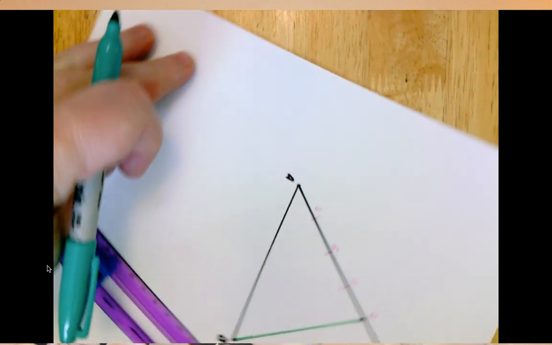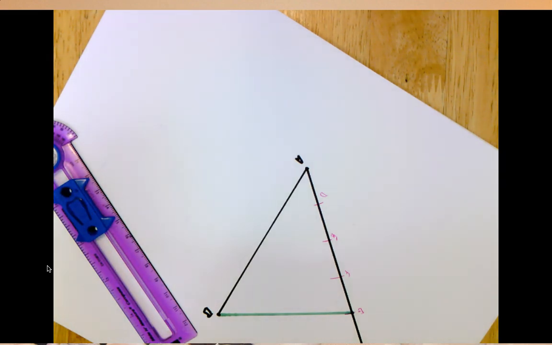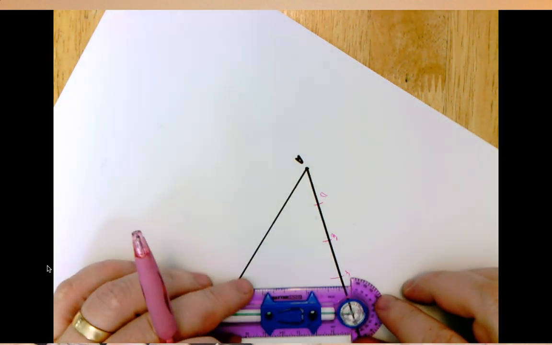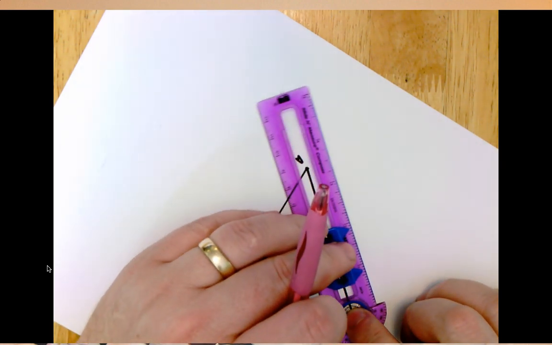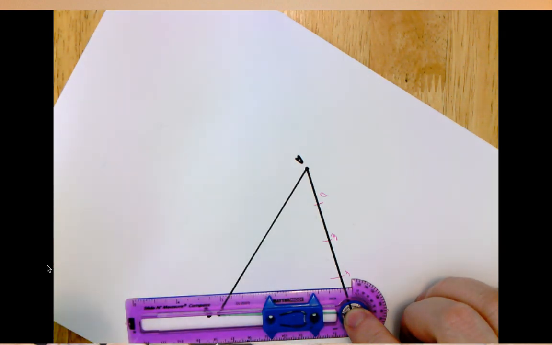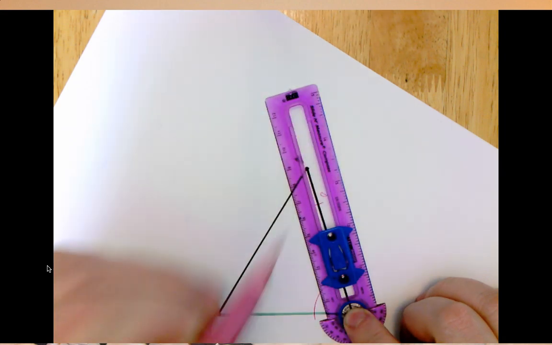I'm going to turn the paper so that we're oriented in the way that we're used to seeing them. And I need to draw some more arcs. Now I didn't change my distance here, so I should be the same. I need an arc here.